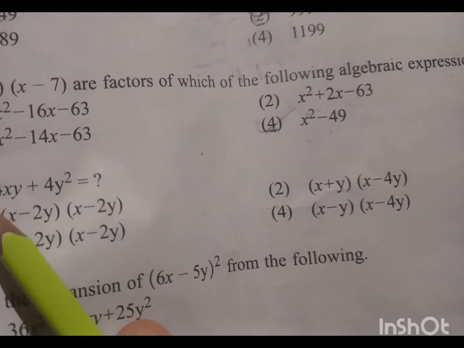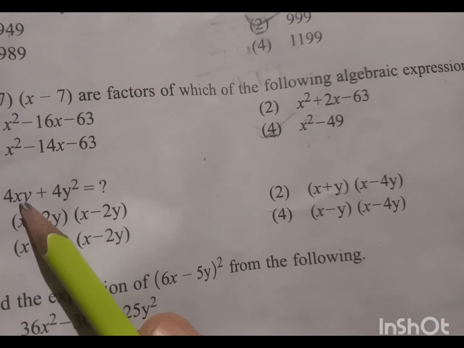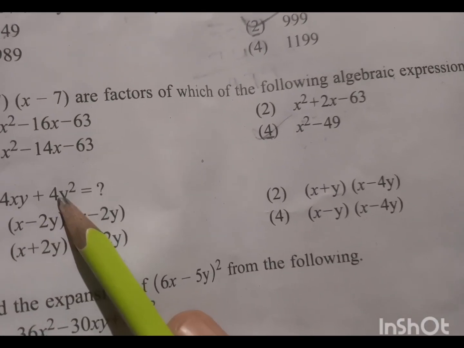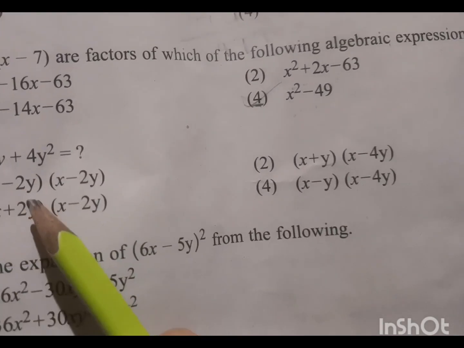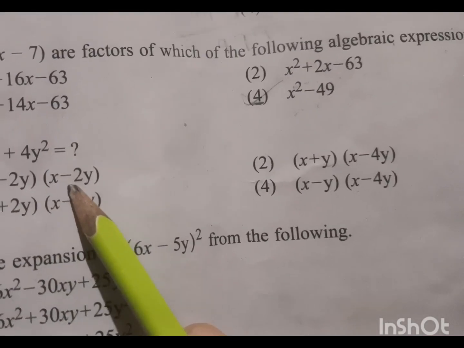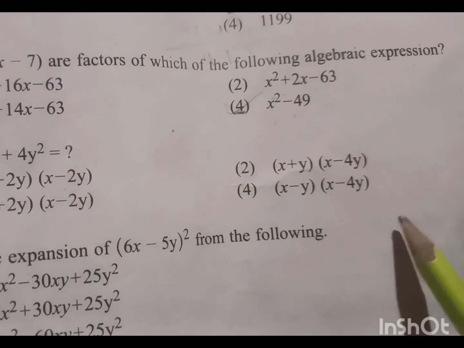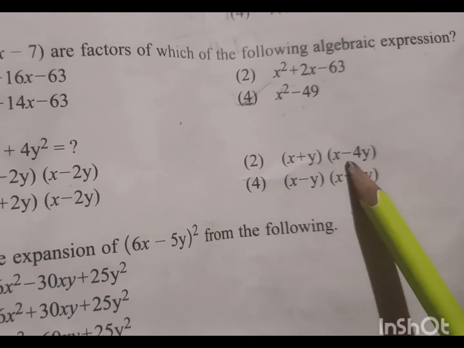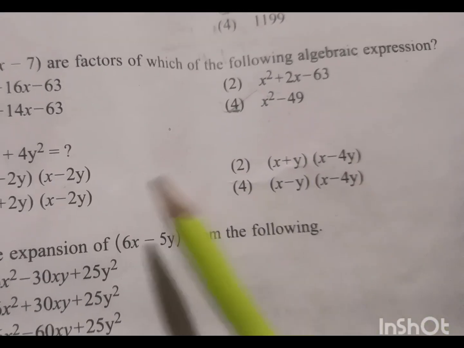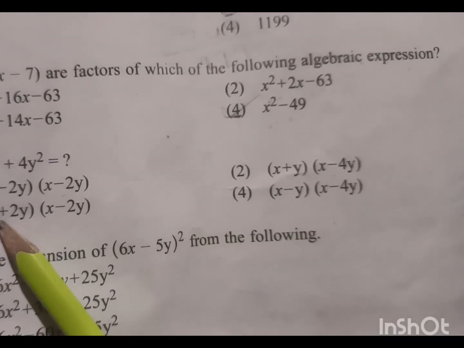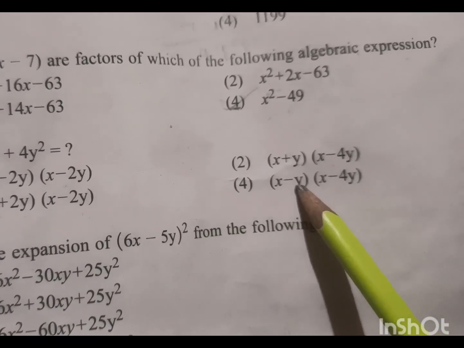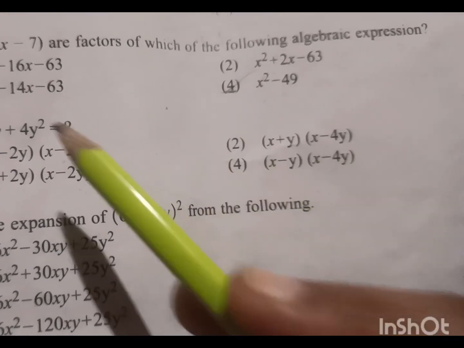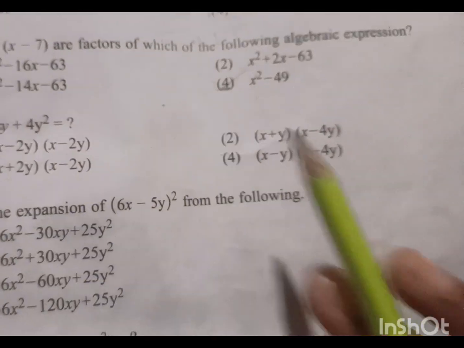Question number 60. x square minus 4xy plus 4y square is equal to how much? Option 1: (x minus 2y)(x minus 2y). Option 2: (x plus y)(x minus 4y). Option 3: (x plus 2y)(x minus 2y). And fourth: (x minus y)(x minus 4y). Option number 1 is the correct answer.